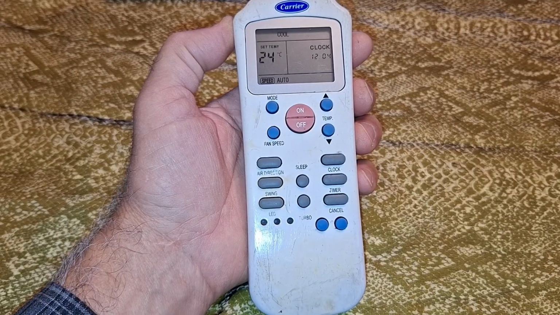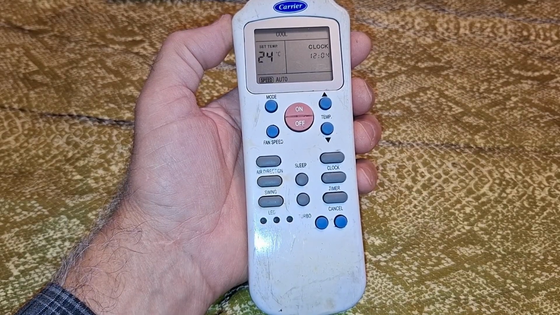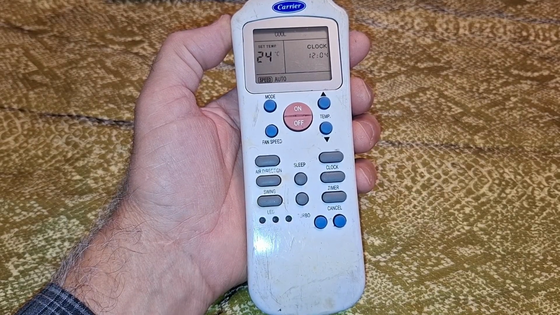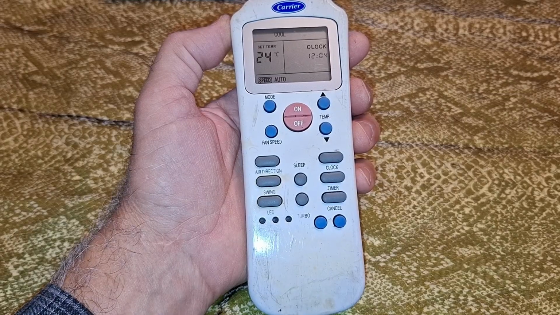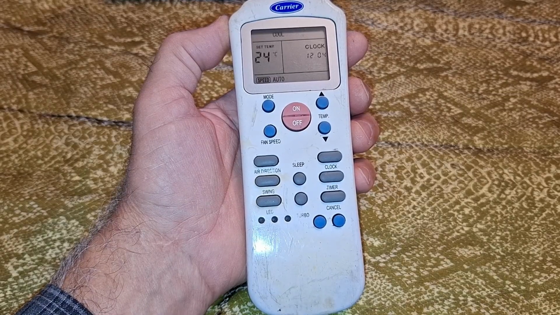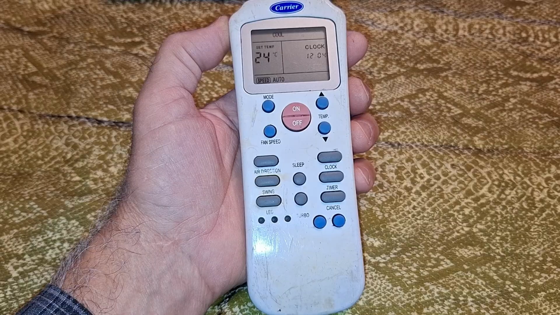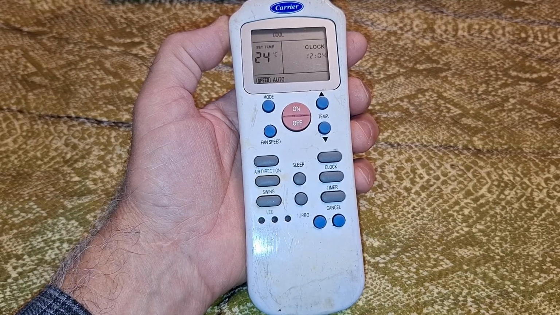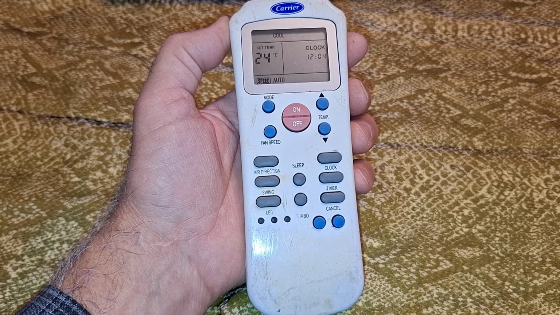This air conditioner has two timer modes. When the timer button is pressed once, the timer on mode is activated. And when pressed twice, the timer off mode is activated. Timer on is designed to turn on the air conditioner at a desired time, and timer off is designed to turn off the air conditioner.